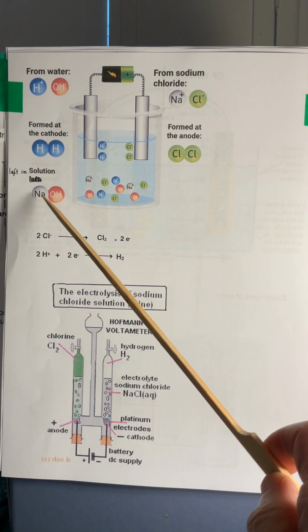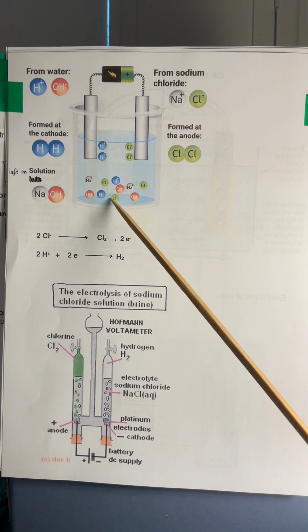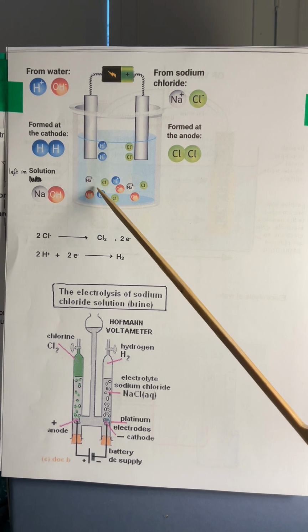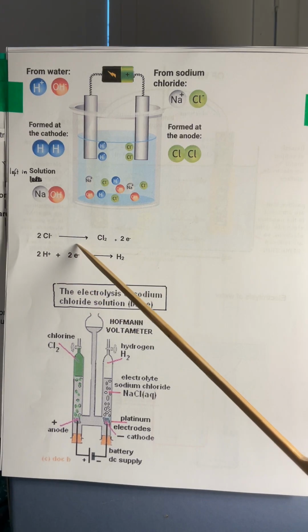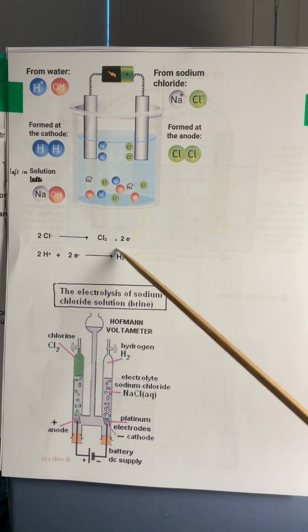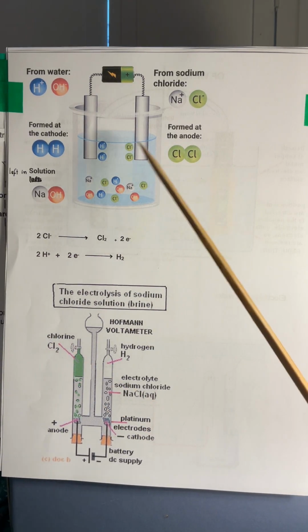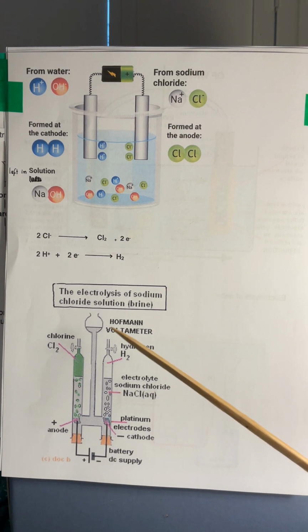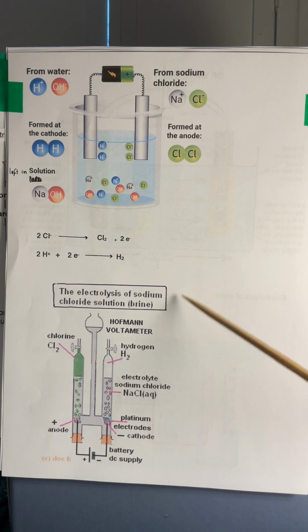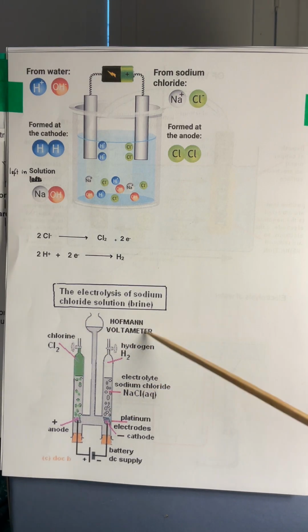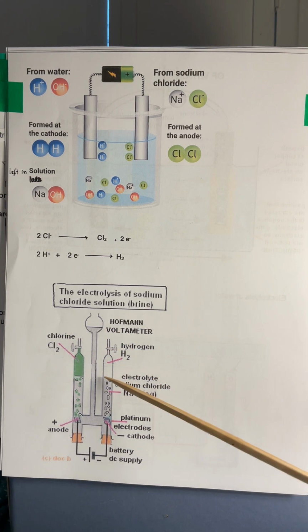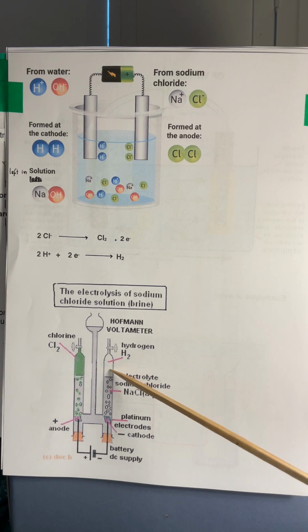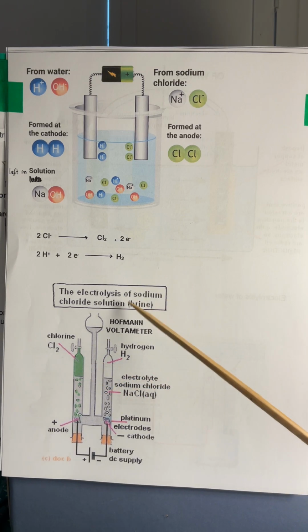And between sodium and hydrogen, because sodium is the most reactive, hydrogen is the one that's going to take the electrons and form hydrogen gas. Now, as you see, both the products are gases, so usually the configuration of the electrolytic cell is like this, in some way to catch the gas that is formed, either for testing or for collecting.